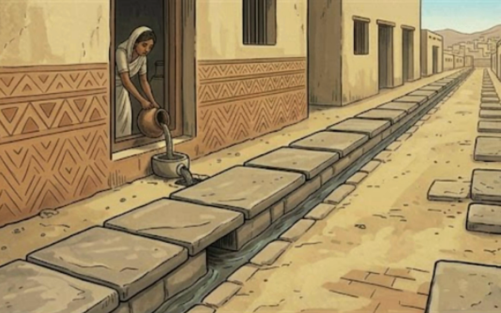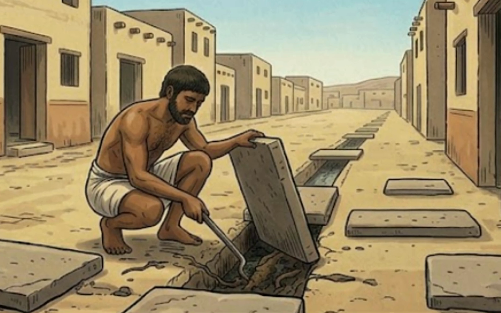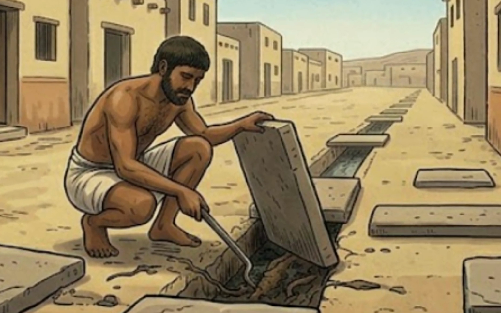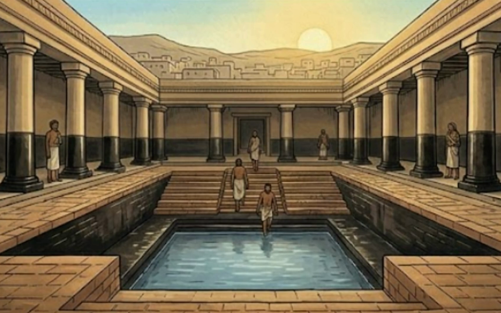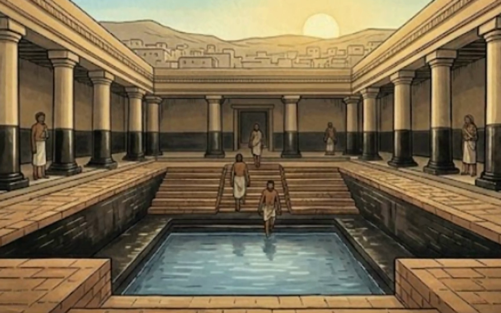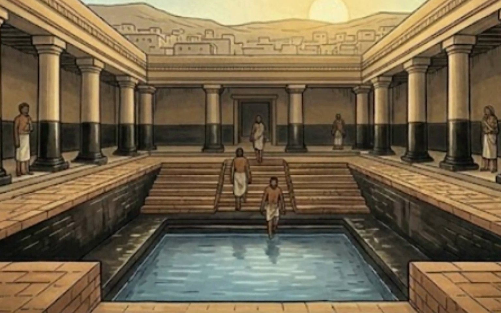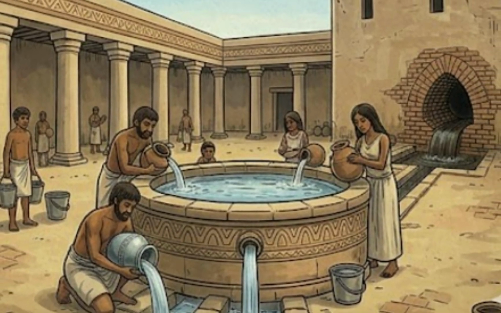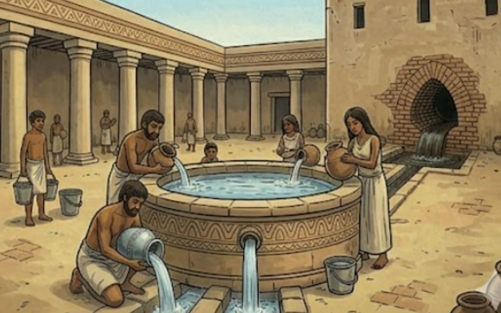Individual homes had private bathrooms and wastewater systems emptying into covered street drains. Drains featured regularly spaced inspection manholes to facilitate clearing operations. The Great Bath at Mohenjo-Daro was made watertight by a layer of natural bitumen. Fresh water was supplied from a large adjacent well, and dirty water was discharged through a corbelled drain.